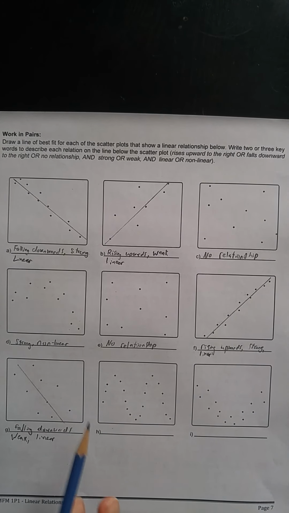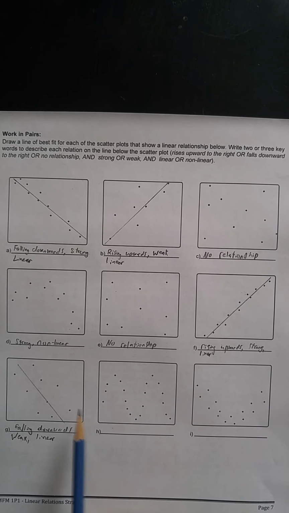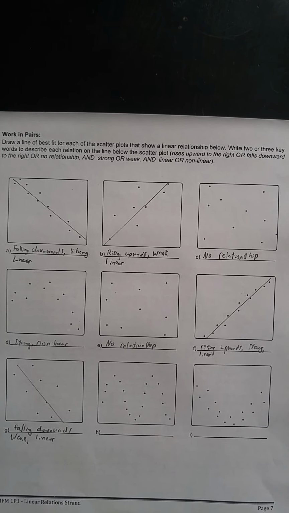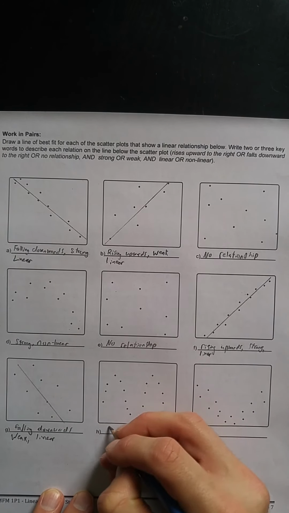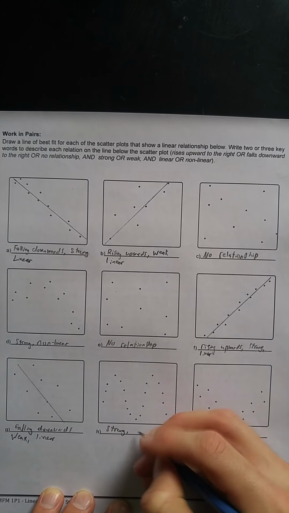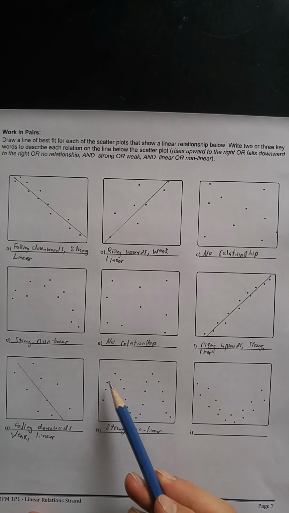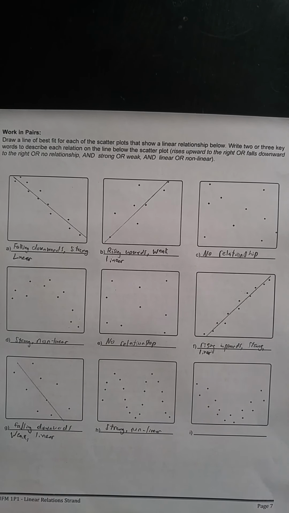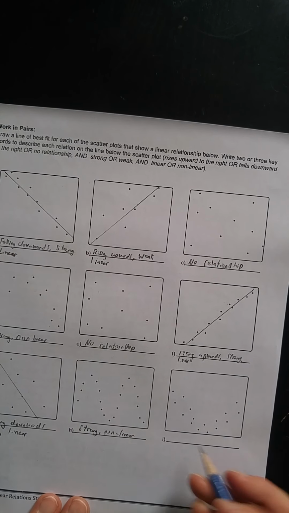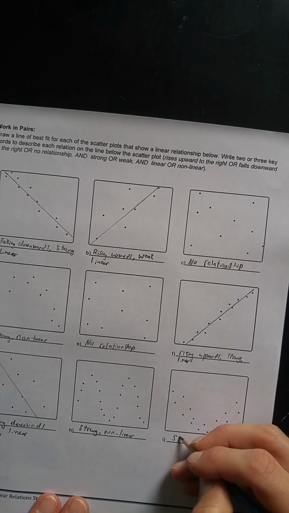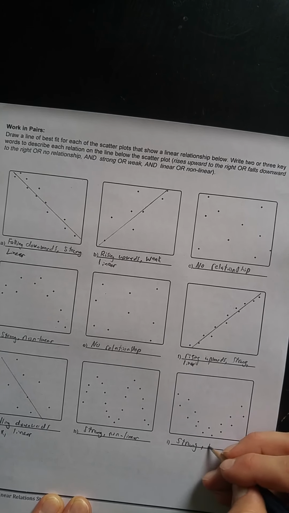Next one, you know what? This is what we would call a sine function, okay? You won't learn about this for a few years, but it's not a linear relation. So we'll say it's strong, non-linear. We can see the dots are pretty much staying in the same pattern, none are out to the side, and it's non-linear. And the last one, we can say that it's a fairly strong relation. We'll just say strong, non-linear.